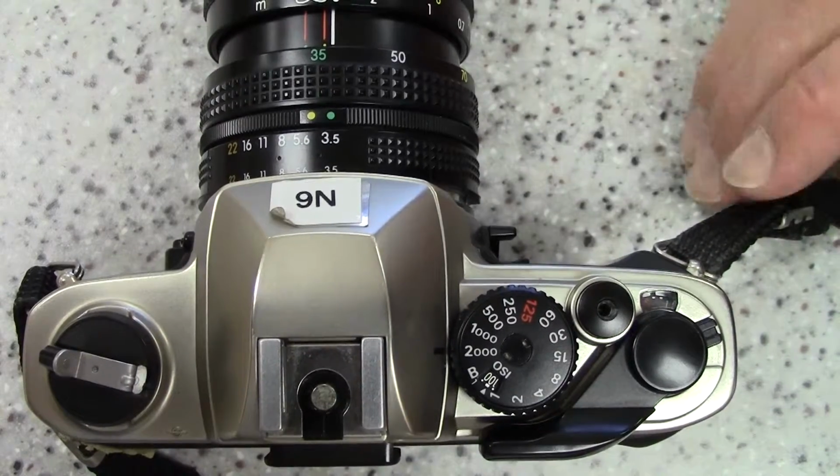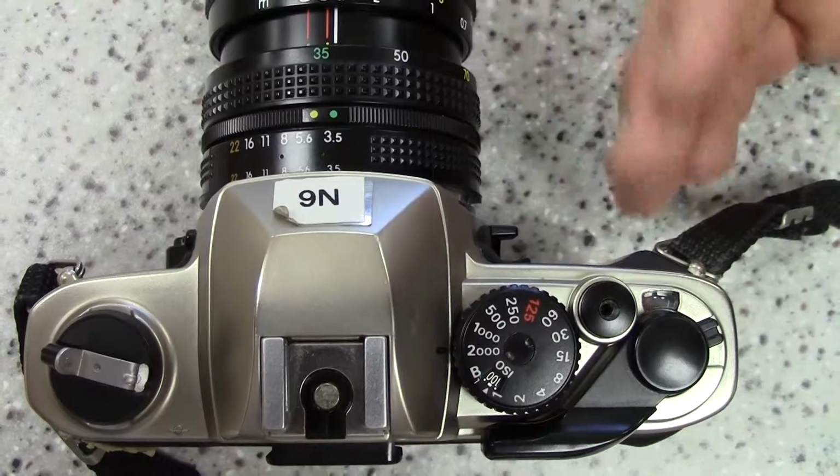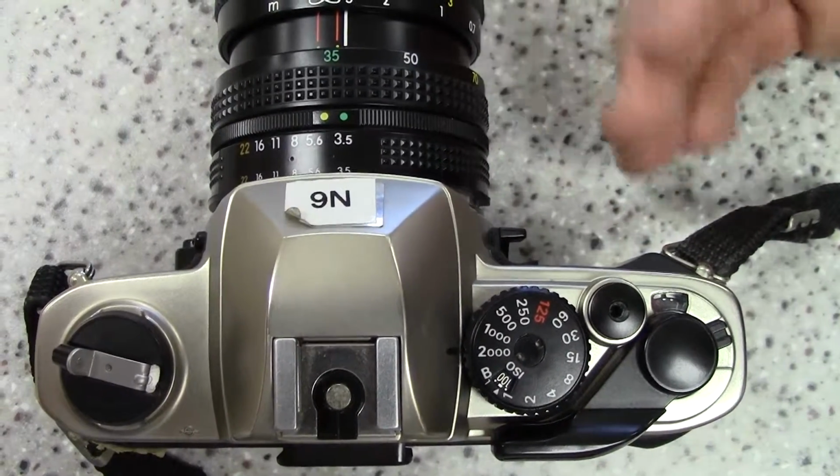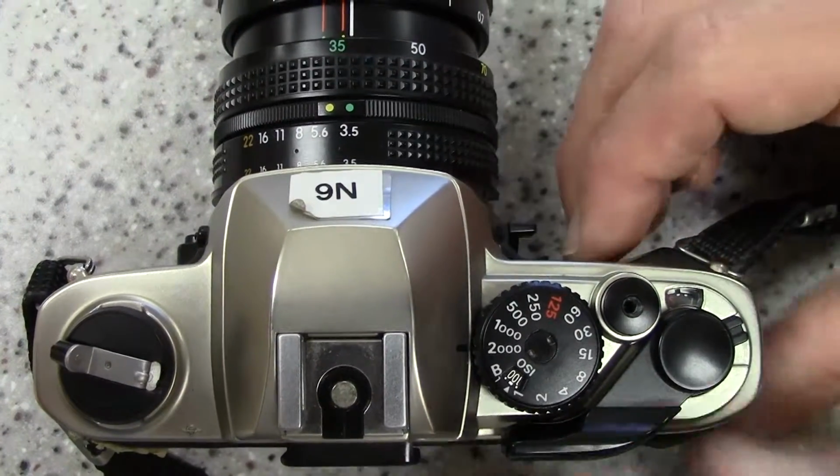Why do you need all the differences? Again, depending on the light situation, depending on the light source. If you're indoors in a room maybe with very dim light, you would want more light to hit the film for a longer period of time.